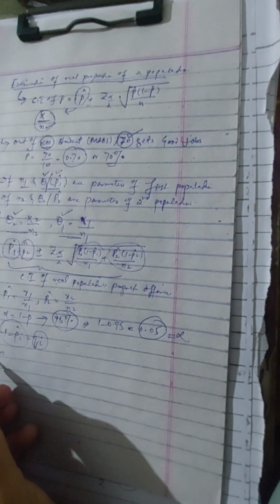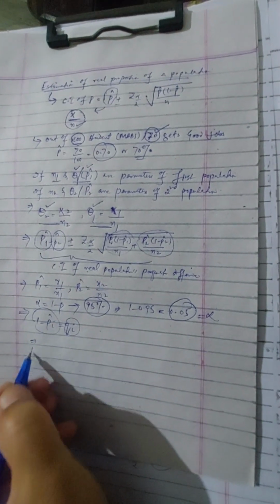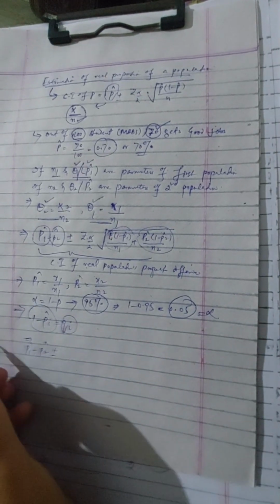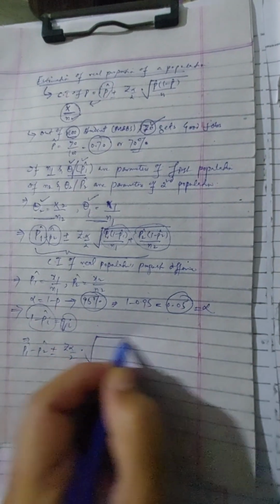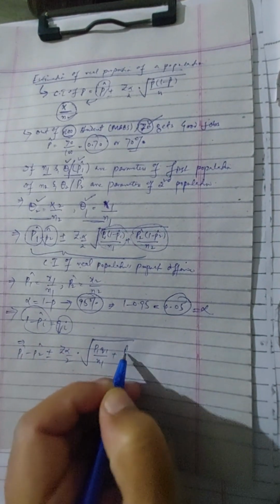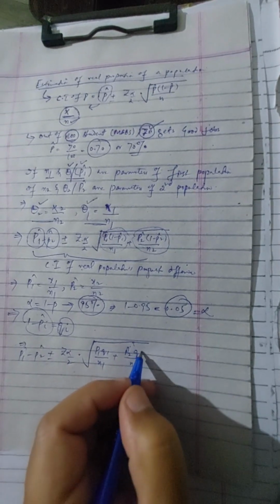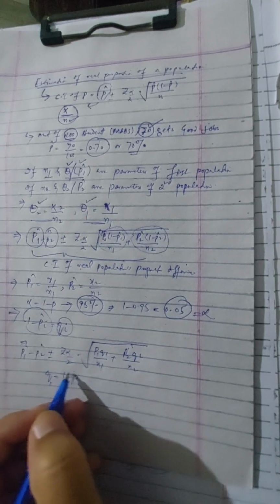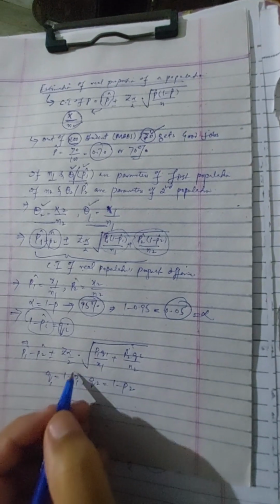I can also write the equation as p1 bar minus p2 bar plus minus z alpha by 2 into the square root of p1 q1 divided by n1 plus p2 q2 divided by n2, where q is equal to 1 minus p, q1 is 1 minus p1 and q2 is 1 minus p2.